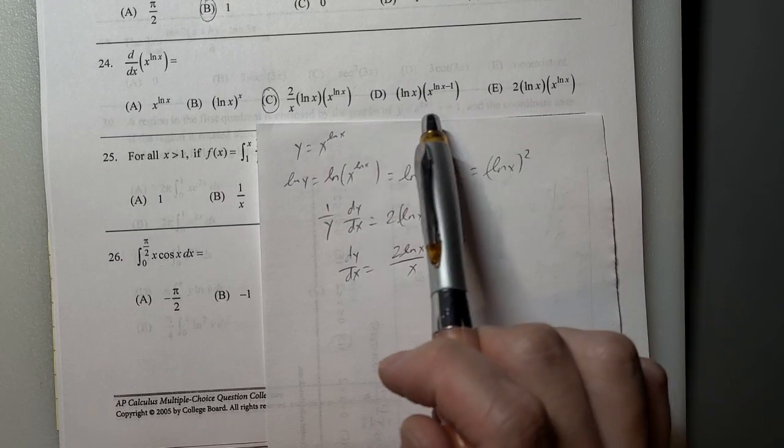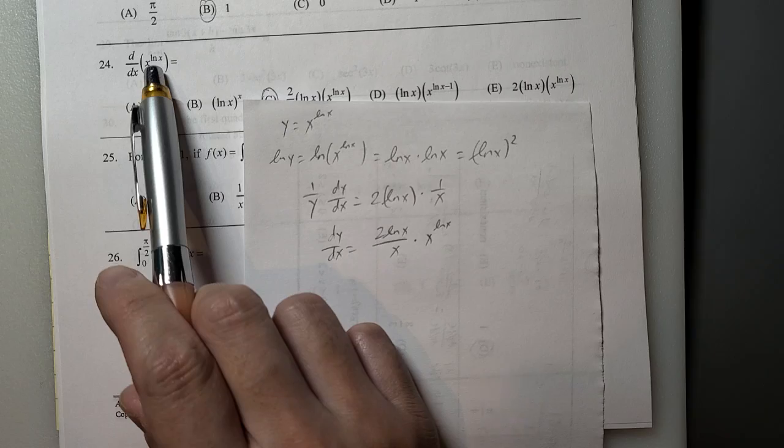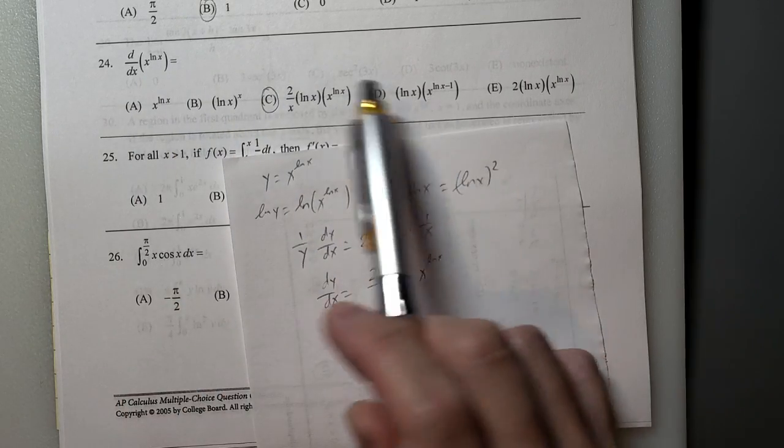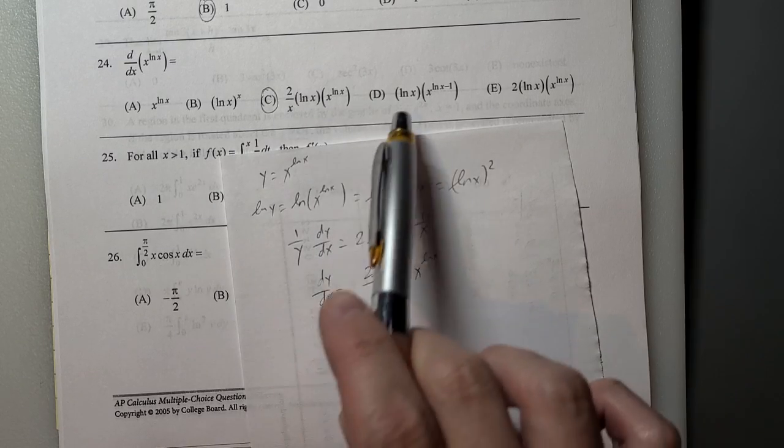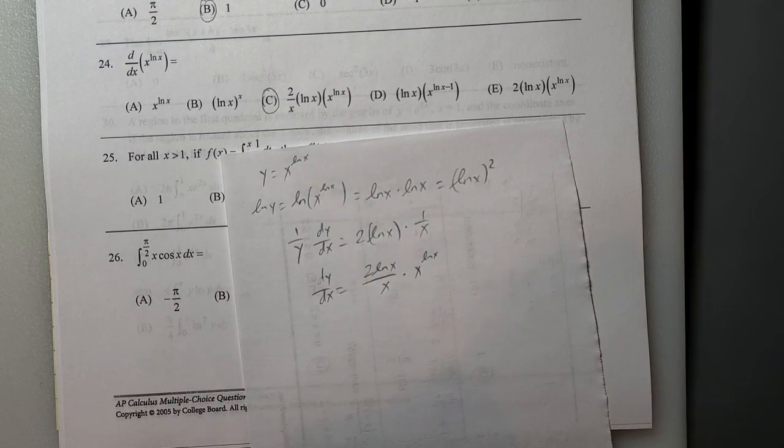But definitely said in a different video. You cannot just do the power rule here because it's not to some constant power. It's to some function of x power. So you have to do logarithmic differentiation, okay? Cannot simply do power rule here.